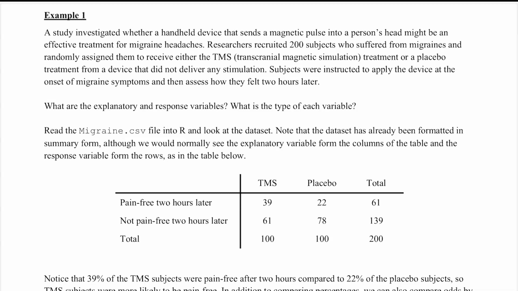TMS treatment would work better than placebo. So the patients were randomly assigned to be either in the TMS or the placebo group. And then it was recorded 2 hours later whether or not they still had pain. So in this case, the explanatory variable would be the group that the subject was in, or which treatment they received, TMS or placebo. And the response would be whether or not the subject was pain-free after 2 hours. Both of those are categorical binary variables.